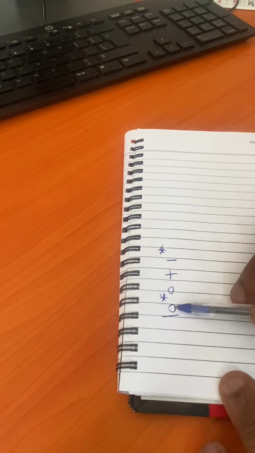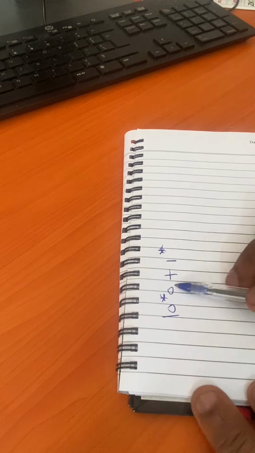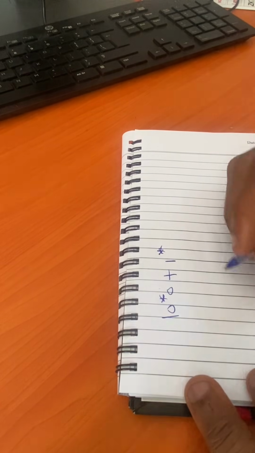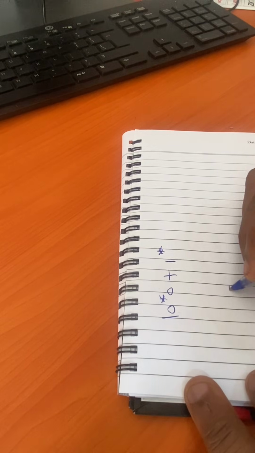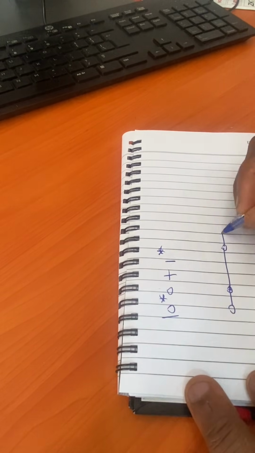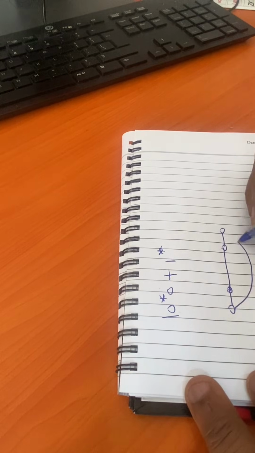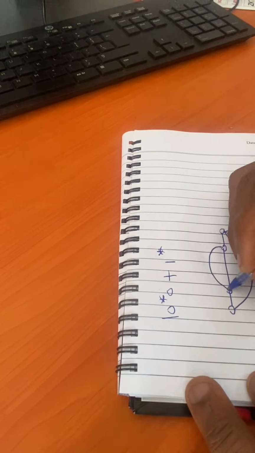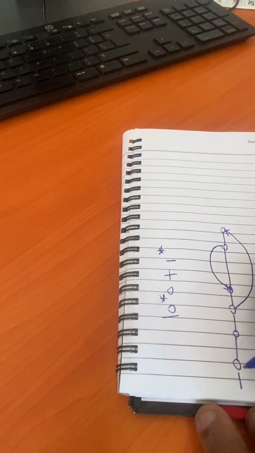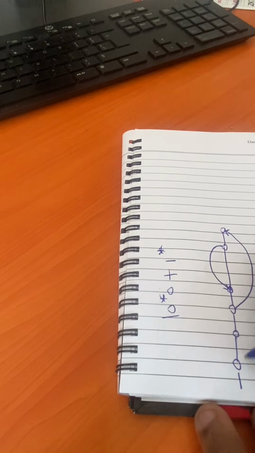So do 0 star, concatenate with 1, concatenate with 0, and then union it with what? 1 star. So let's do our 0 star. So this is 0, give it 2 new states, join them together, concatenate with what? 1, give it there, concatenate with 1.